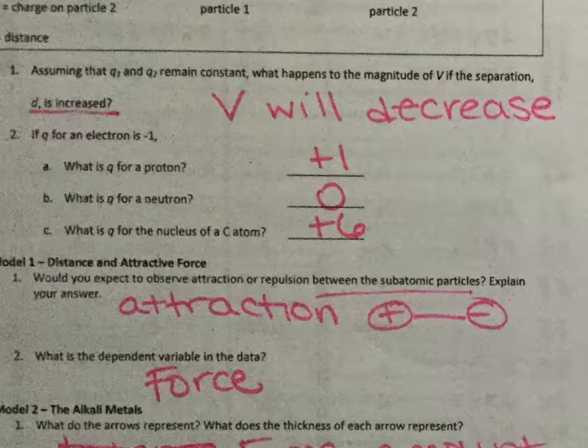For Model 1, the first one, would you expect to observe attraction or repulsion between subatomic particles? I interpreted this as your protons and electrons, so I said attraction. And then what is the dependent variable in the data? I gave you that answer yesterday. No excuses. Okay, and that was force. So we increased distance, and force did something because of that.